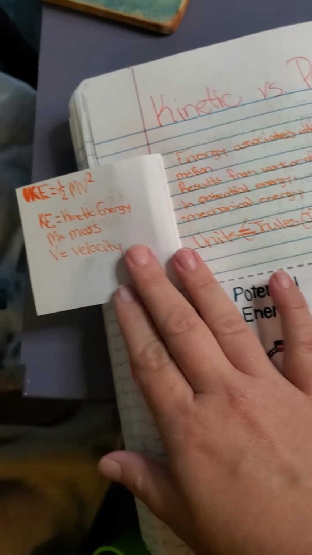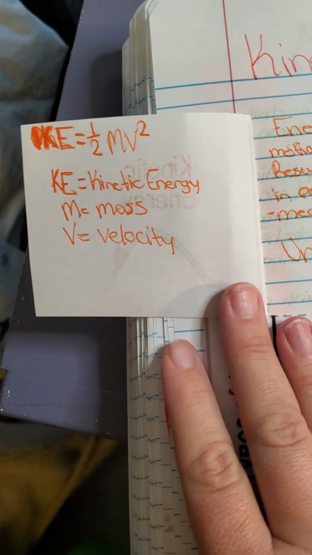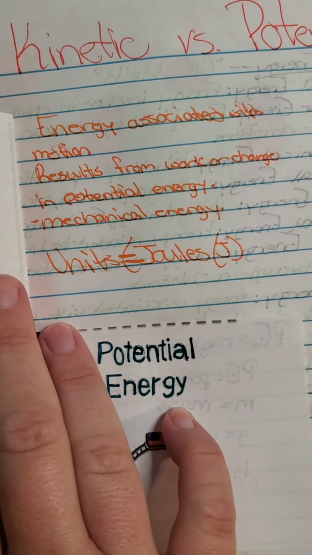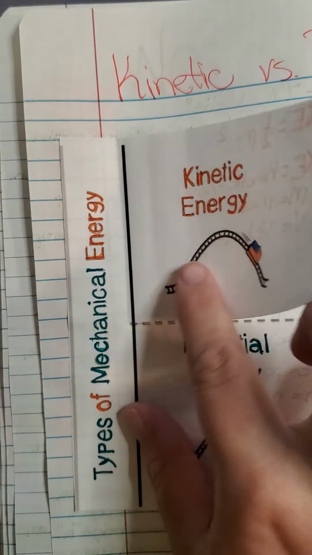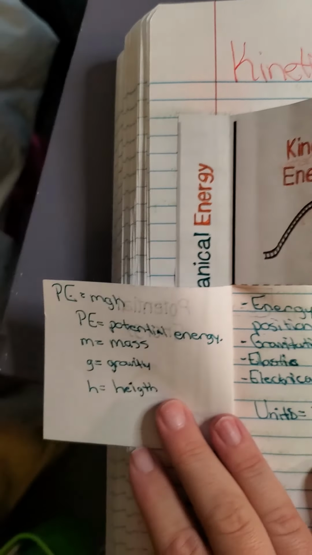Kinetic versus potential. There's kinetic. And here's potential energy.